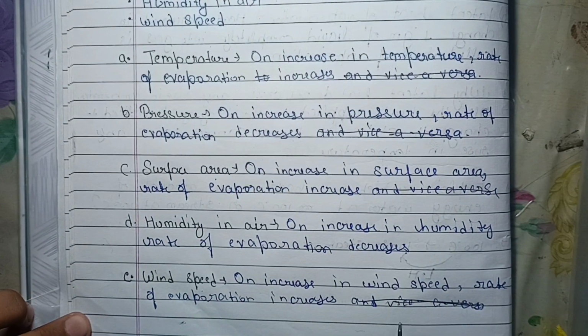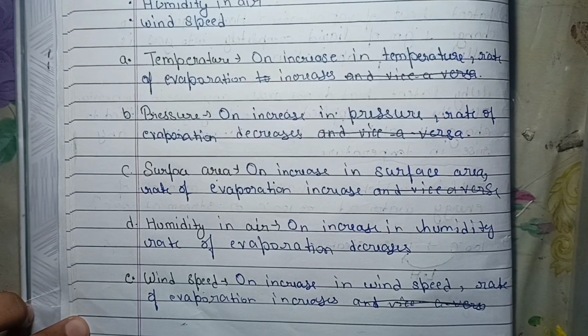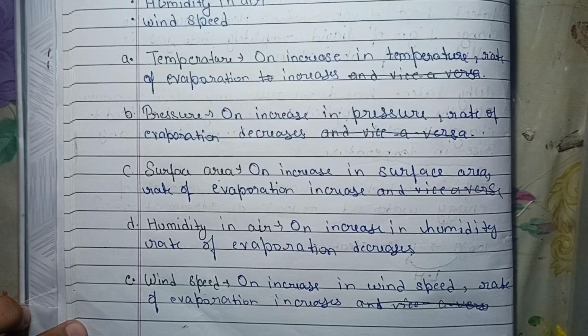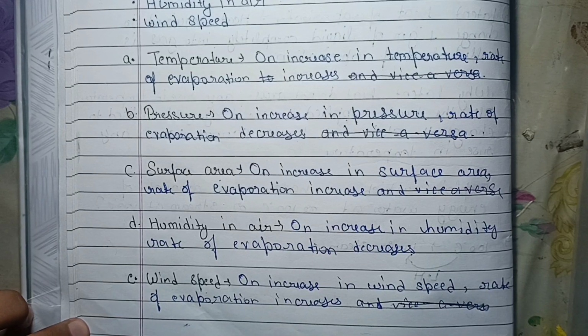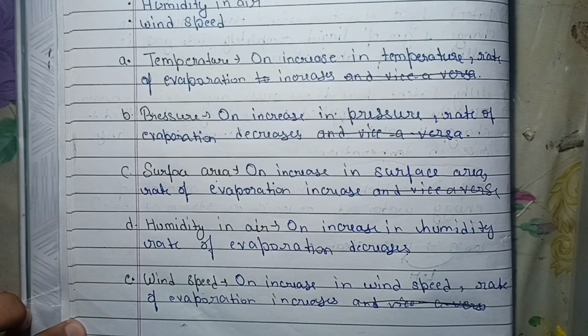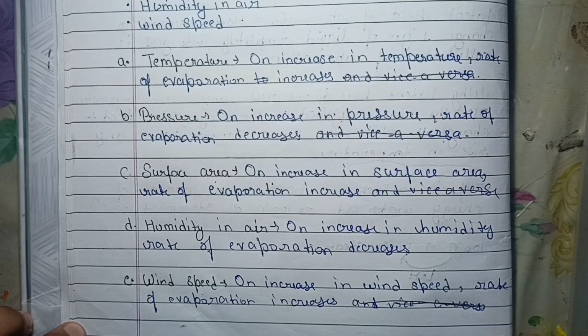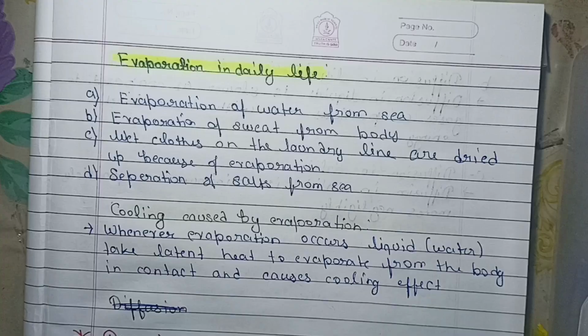Humidity in air: on increase in humidity, the rate of evaporation decreases. Wind speed: on increase in wind speed, the rate of evaporation increases. Now let's come to the next page.